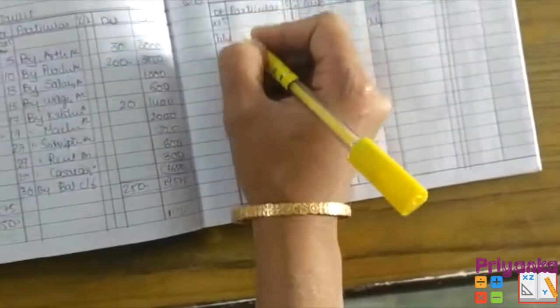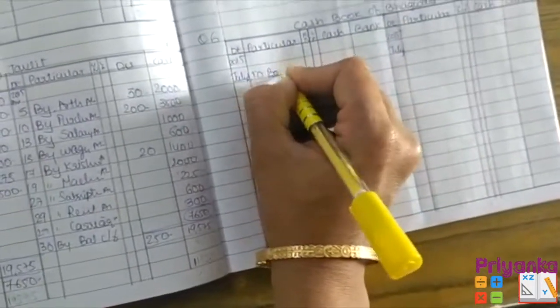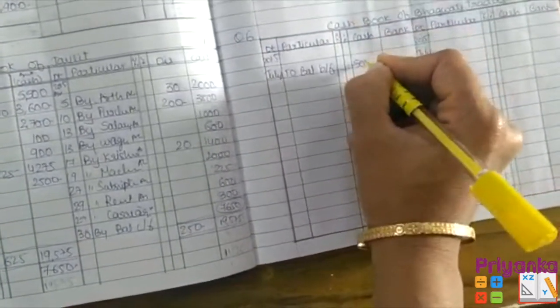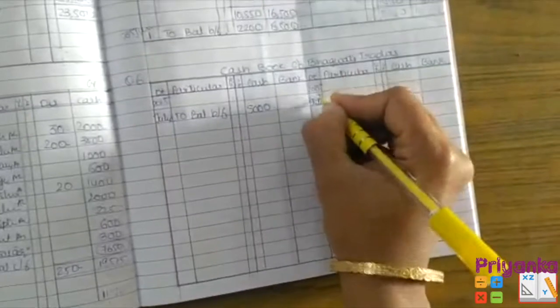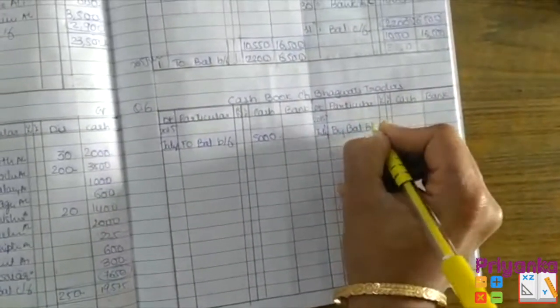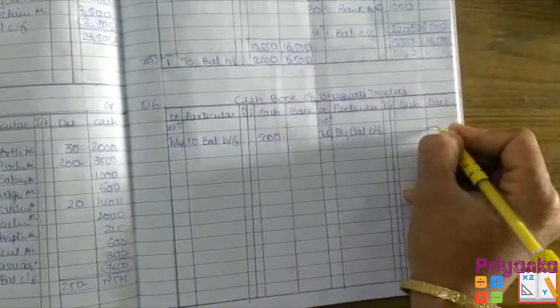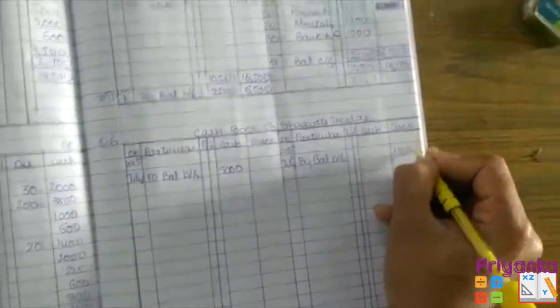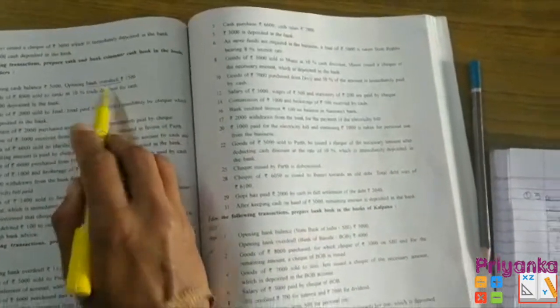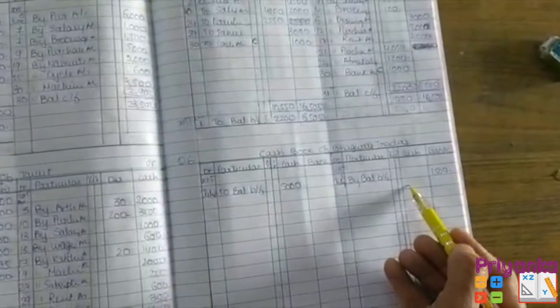Here I wrote. Then I'll put with the balance brought forward only the cash column, the cash balance, that is 5,000. For bank overdraft I have to move at the credit side as this is the liability. So balance brought forward for the bank column, it has been shown bank overdraft. I'm repeating again, if you find it is bank balance, that time you have to come to the cash book debit side. But if you find bank overdraft, this time you have to put on opening at the credit side because this is the liability.